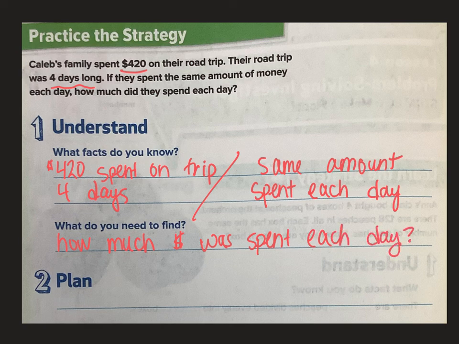What am I going to do? I'm going to use base 10 to make a model.